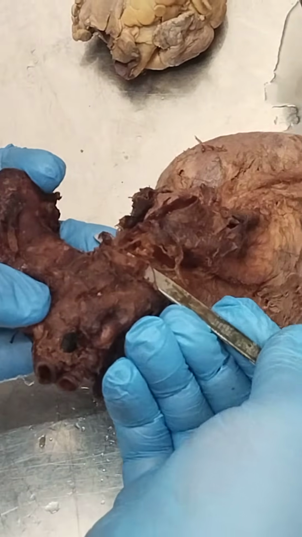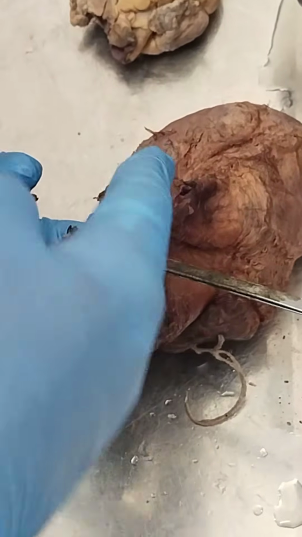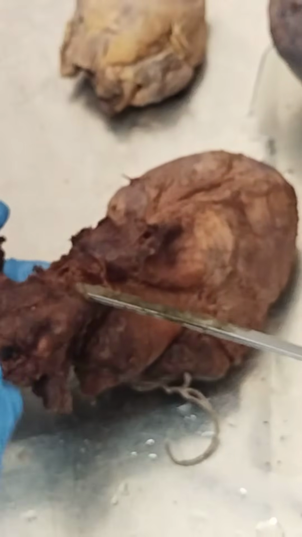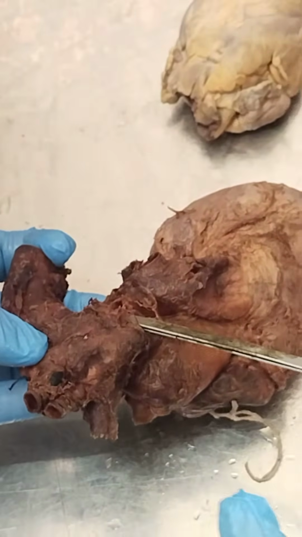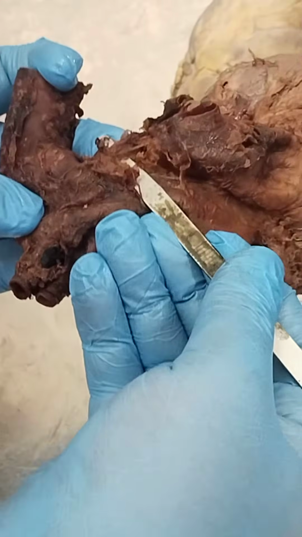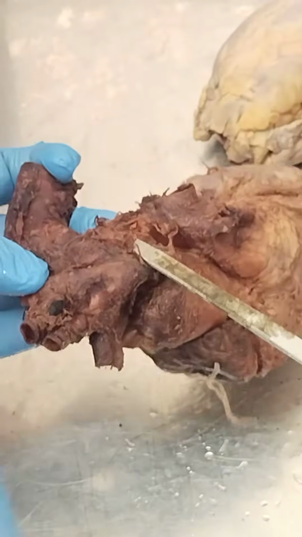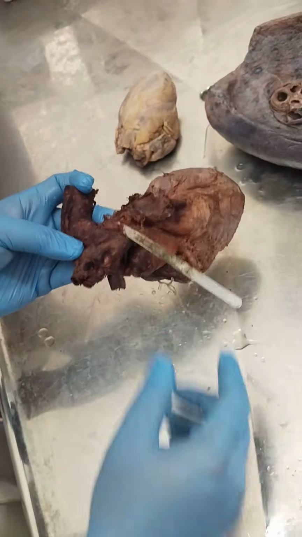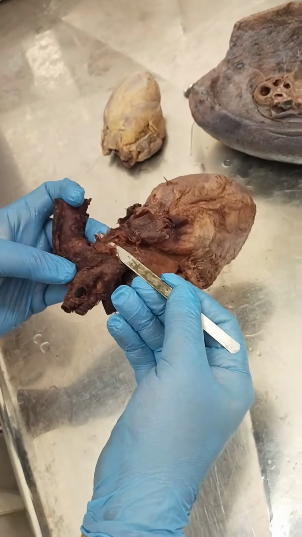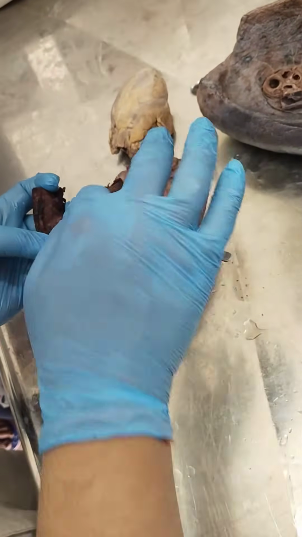Sometimes the examiner ties this, and the question is what it connects, or it is a remnant of which structure. Ligamentum arteriosum, remnant of ductus arteriosus. It connects the pulmonary trunk with the arch of the aorta.